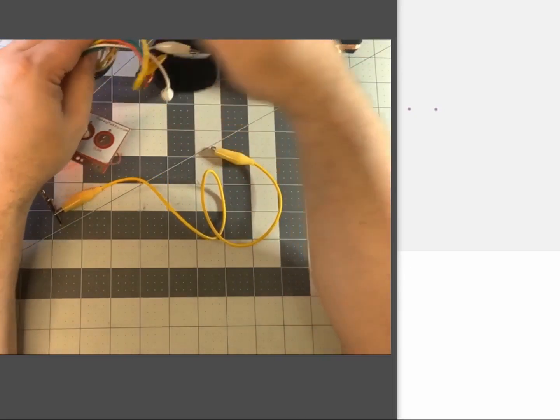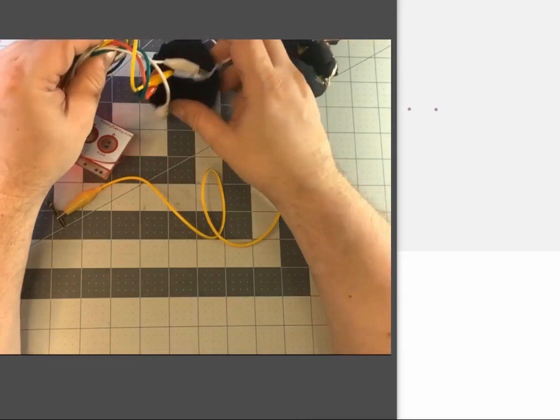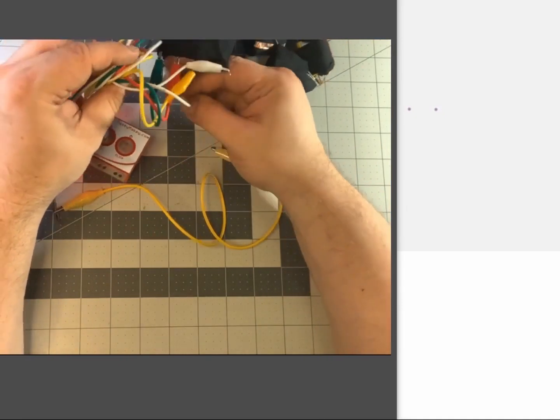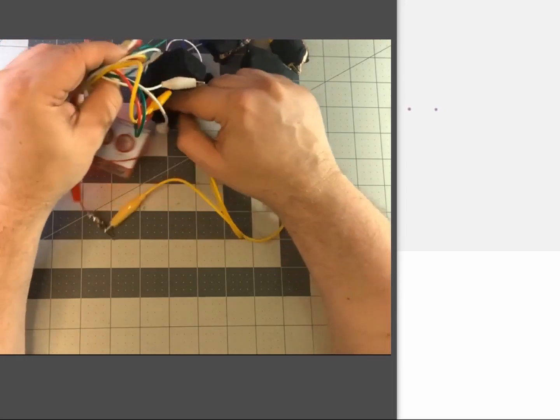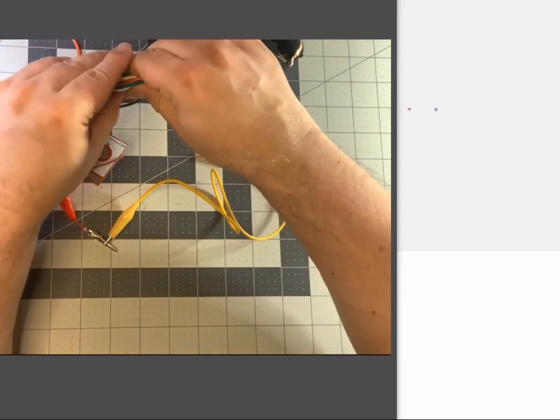So what I'm going to do here is I've actually adjusted the wiring itself. I think that's about correct there.